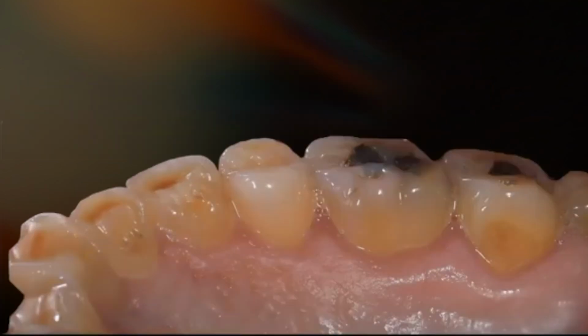Maxillary, the same, there were not such big erosions on the palatal surface. So we decided to keep them. And also the patient didn't want us to grind his teeth a lot. He was afraid.